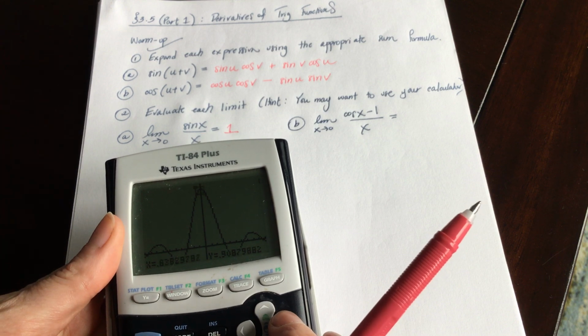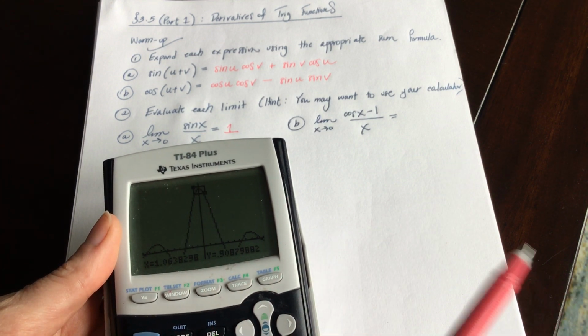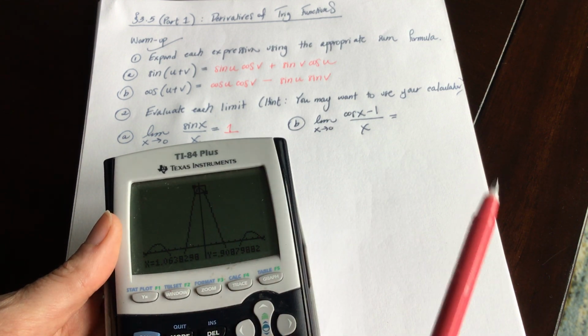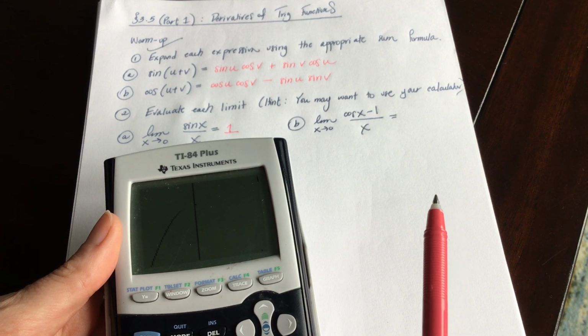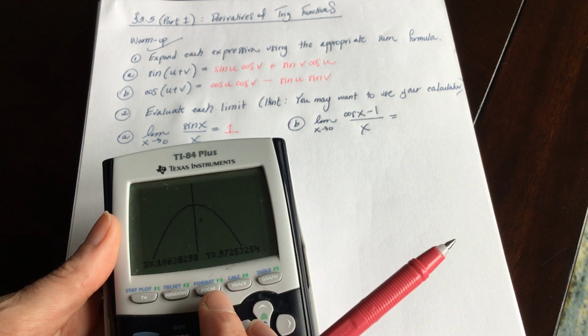So when you push zoom box, the first time you push enter, it'll make one of the corners of the box, and then when you push enter again, it will fill the entire screen with whatever you have boxed in. So there we go. If you weren't sure it was 1 before, you'd probably be pretty sure it's 1 now.